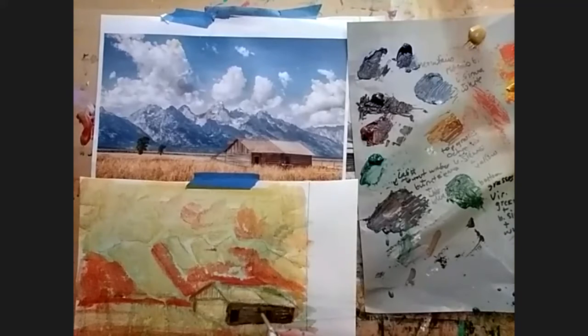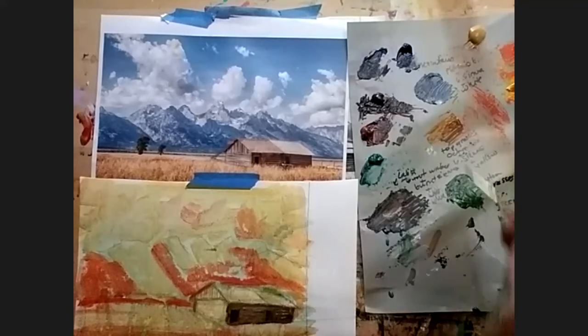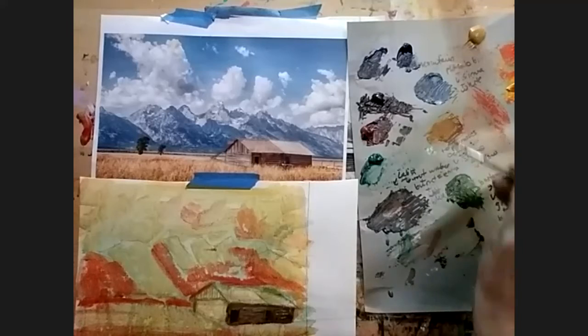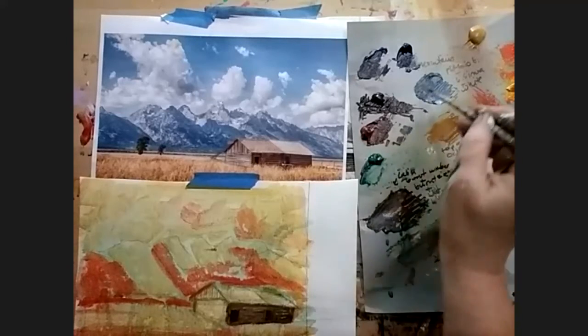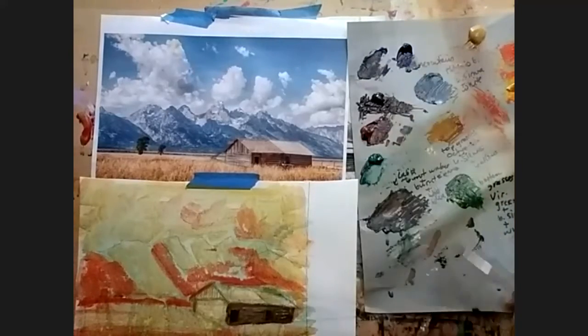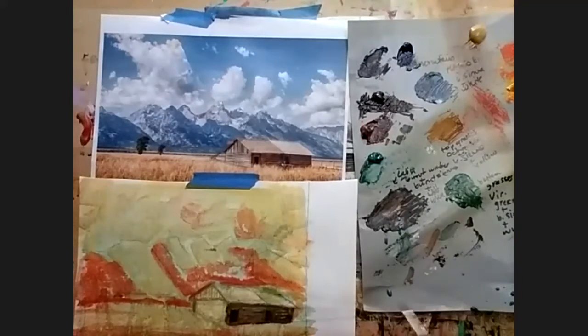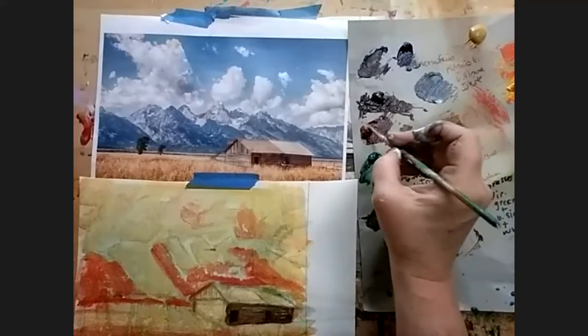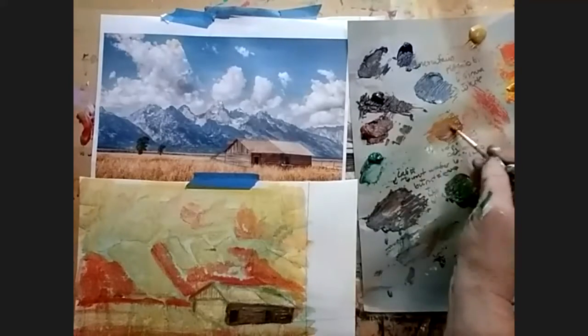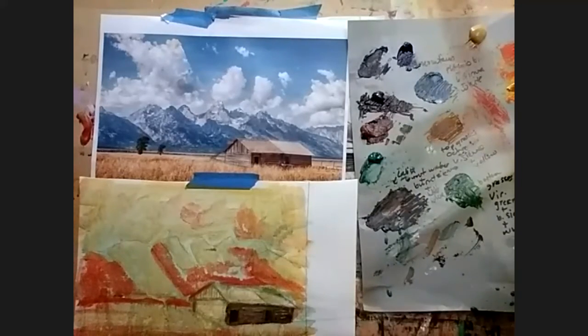On the top here, underneath. And then on the light side, let's see. Let's try burnt sienna, ultramarine blue, and more white. Yeah, well, too gray. Wonder if I just did burnt sienna, yellow ochre, white.